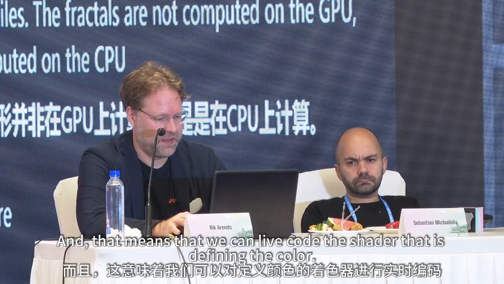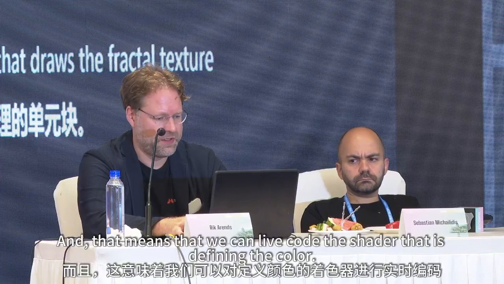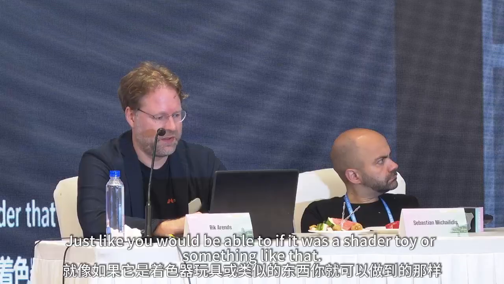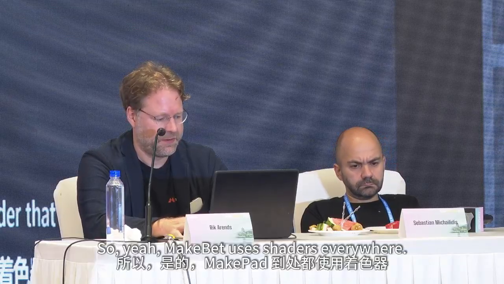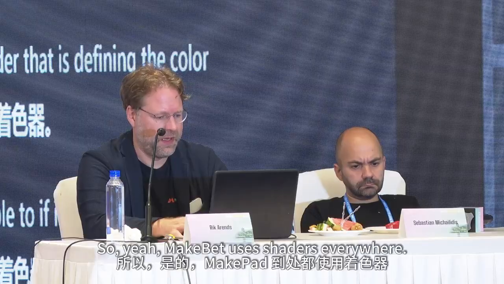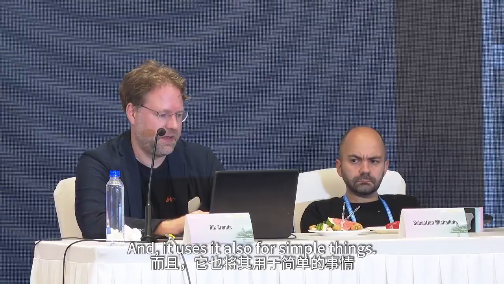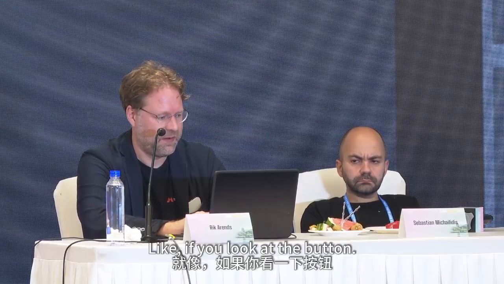And that means that we can live code the shader that is defining the color, just like you would be able to if it was a shader toy or something like that. So, yeah, Makepad uses shaders everywhere, and it uses it also for simple things, like if you look at the button.